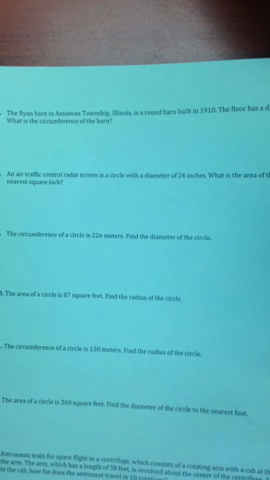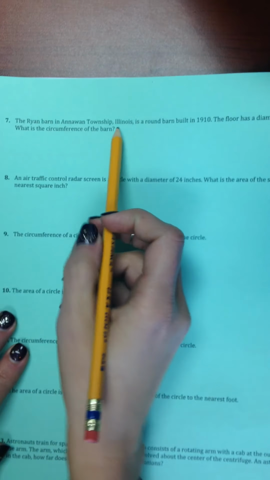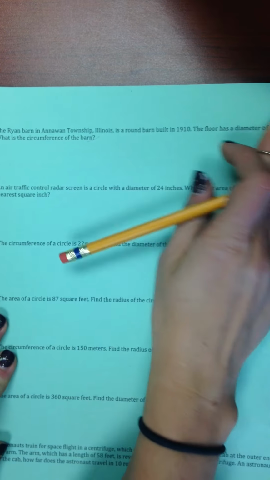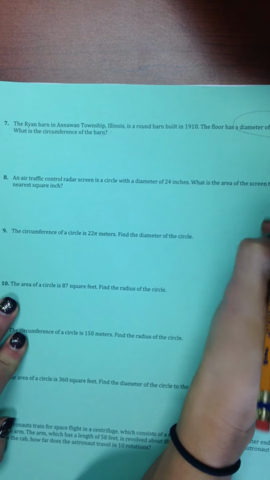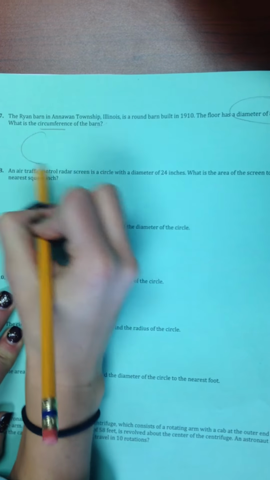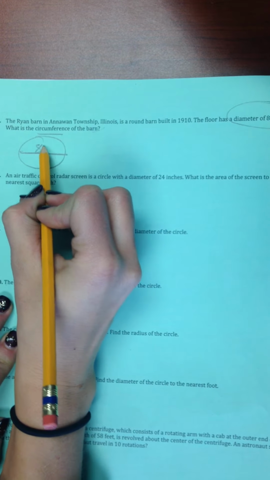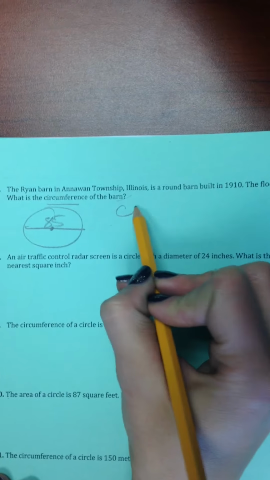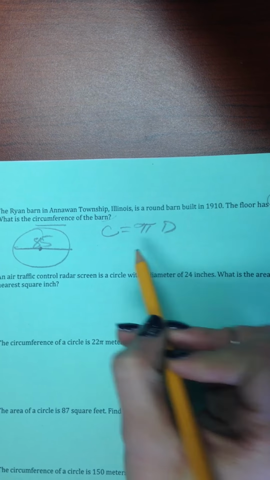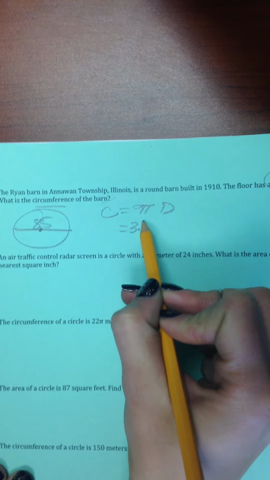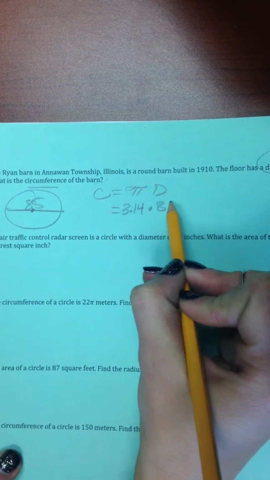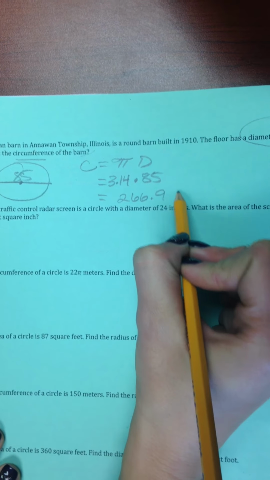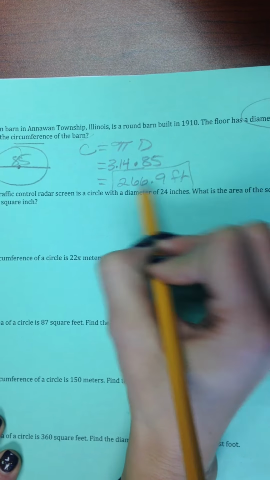Number 7. Ryan Barn in Illinois is a round barn built in 1910. The floor has a diameter of 85 feet. What is the circumference? So I'm drawing a picture. Diameter is all the way across, 85 feet. Circumference is cherry pies are disgusting. I'm going to go ahead and plug that in. Multiply, and I should have 266 9/10 feet for circumference.